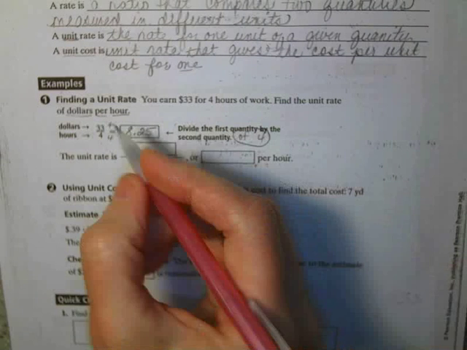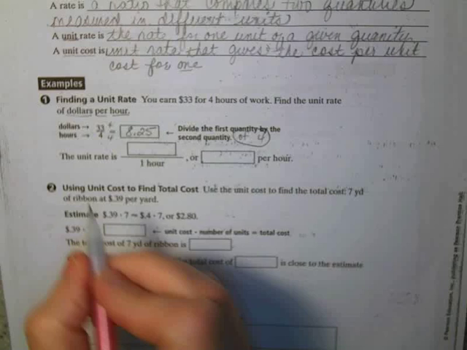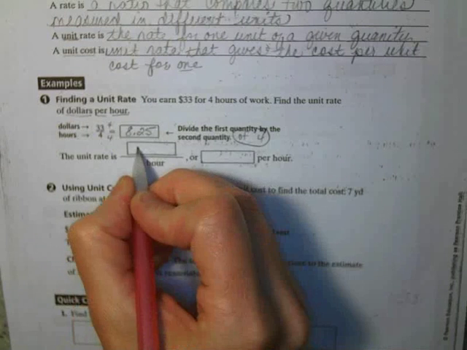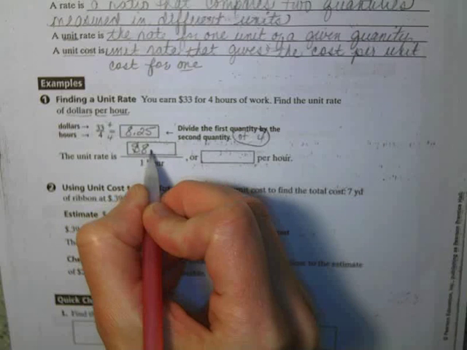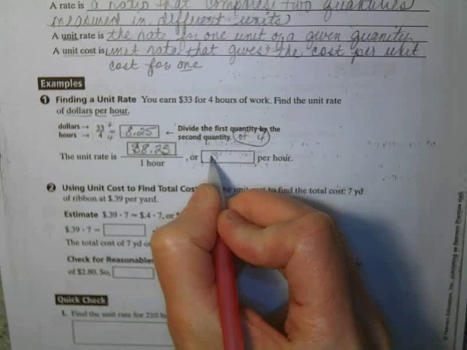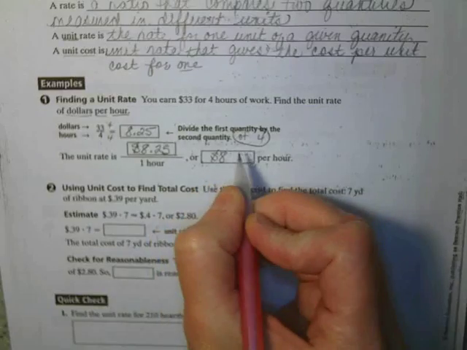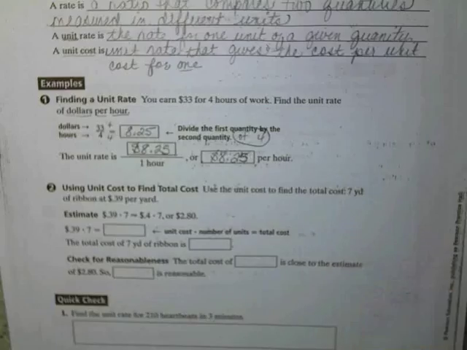We generally don't even write that part, but you can put 8.25 over 1 if you'd like. What this tells us is that the unit rate that this person earns is $8.25 for 1 hour, or $8.25 per hour.